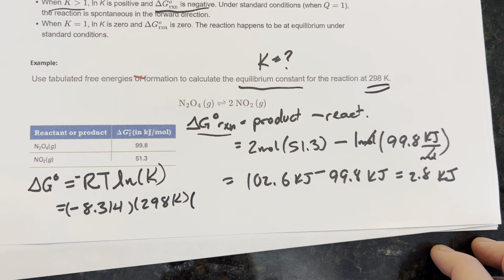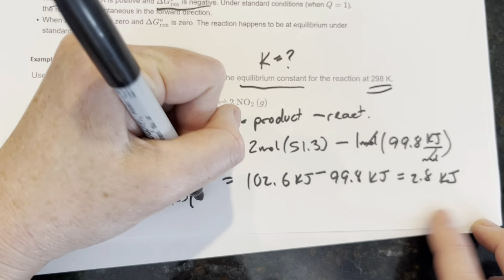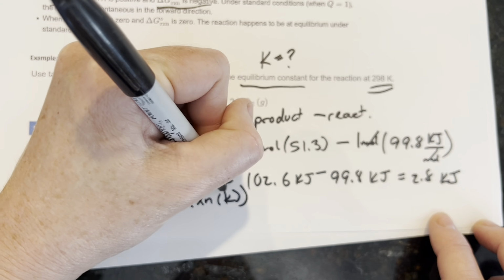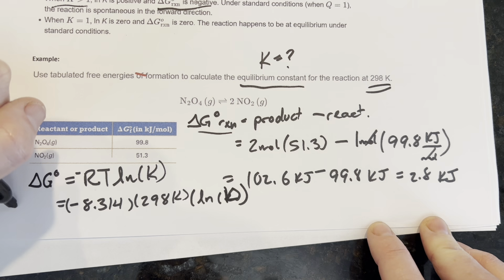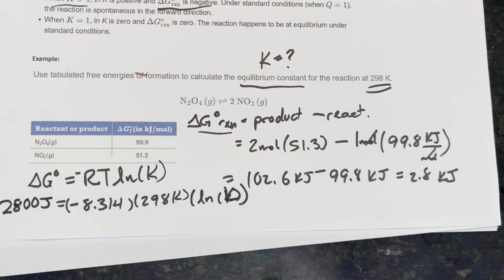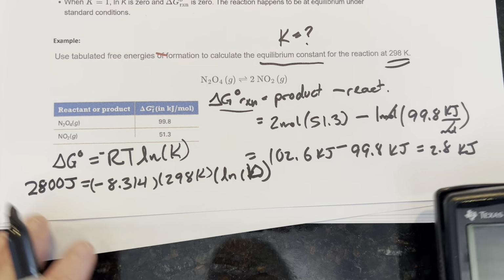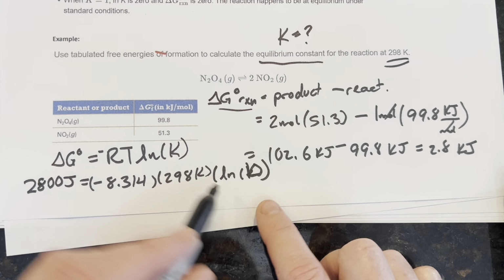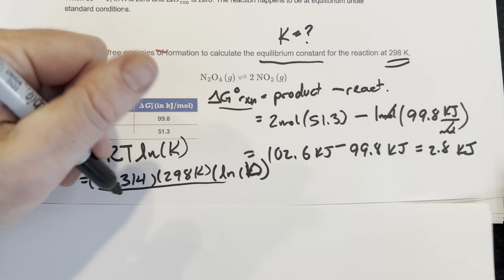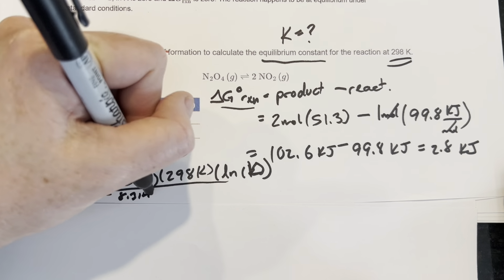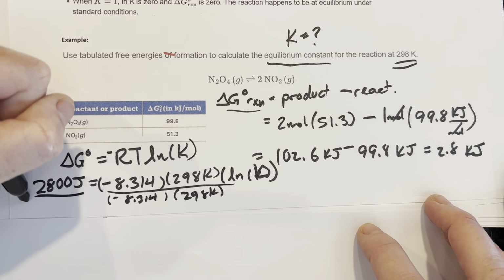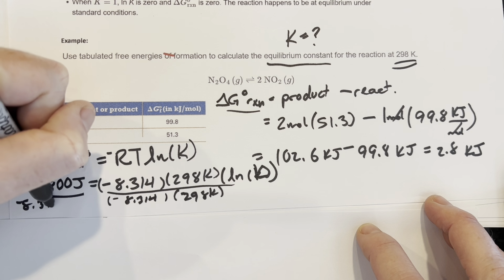Times the ln of K. And that whole thing is equal to 2,800 joules. Okay, so we have 2,800 joules, and I'm going to divide each side by that negative 8.314 times 298 K.